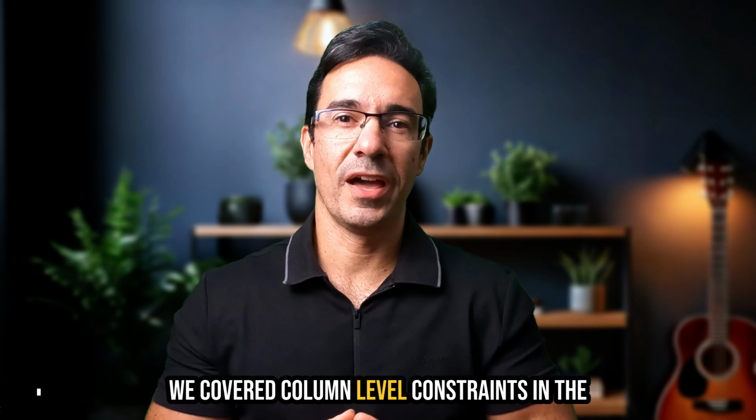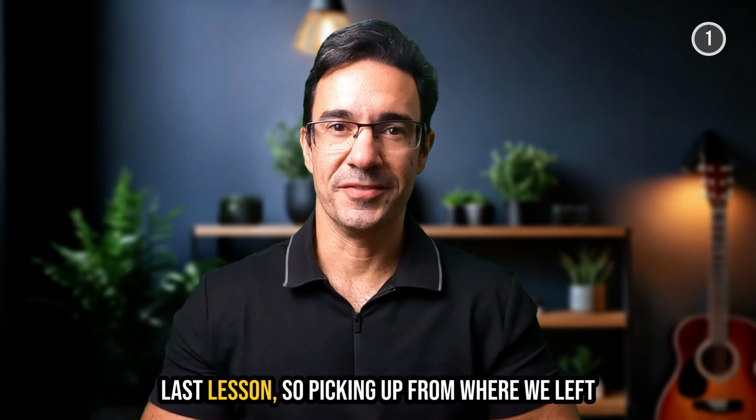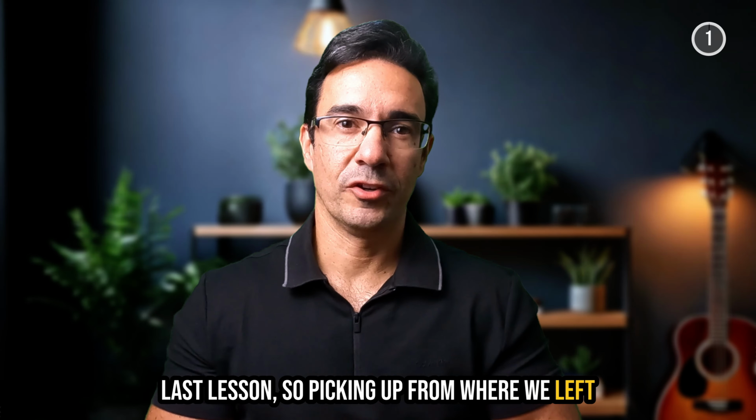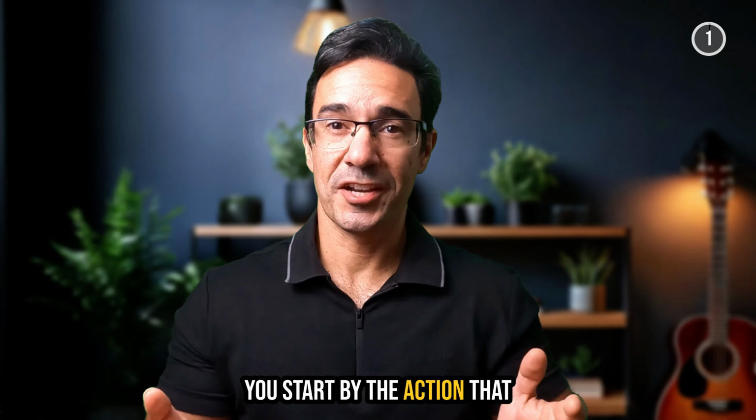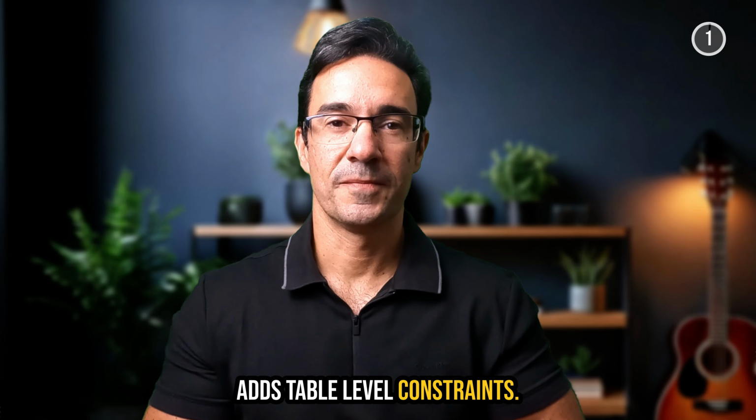We covered column-level constraints in the last lesson. So picking up from where we left off, let's visit constraint alter table actions. You start with the action that adds table-level constraints.